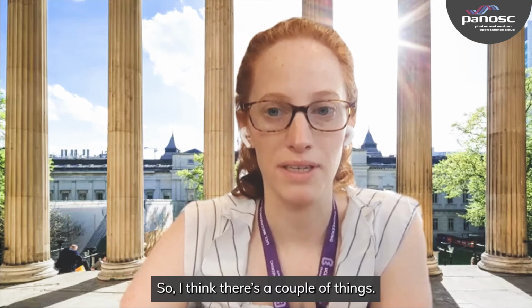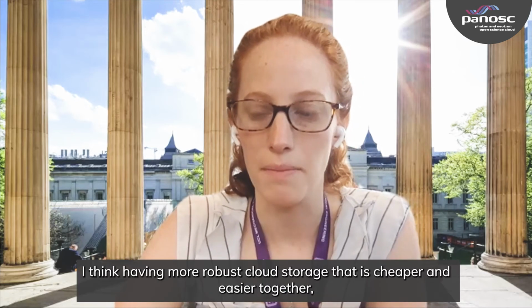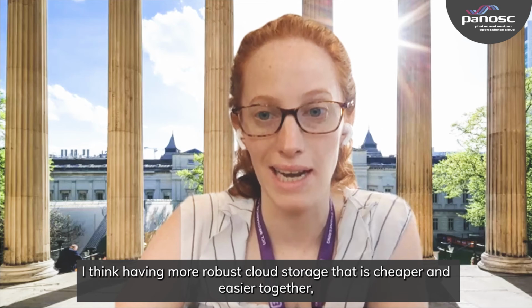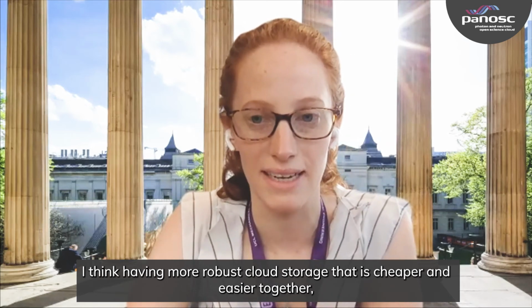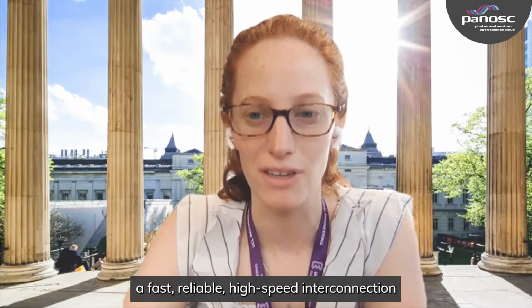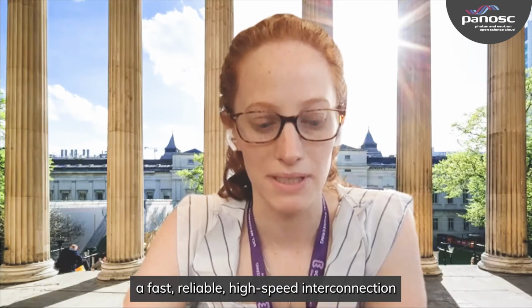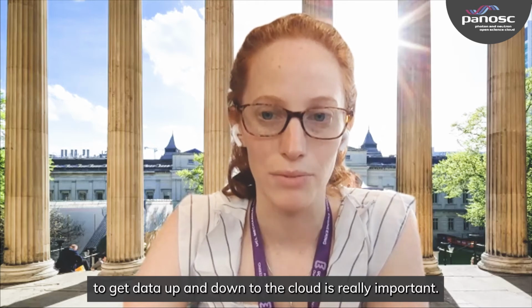I think there's a couple of things on actual technical aspects of bottlenecks. I think having more robust cloud storage that's cheaper and easier to get at is one thing that's quite essential. Having the fast, reliable, high-speed internet connections to get the data up and down to the cloud is really important.